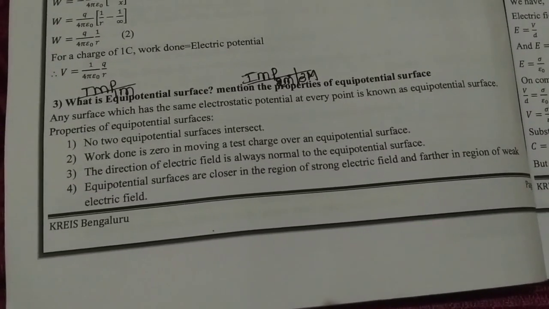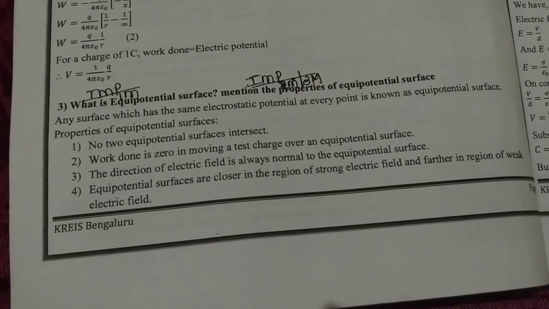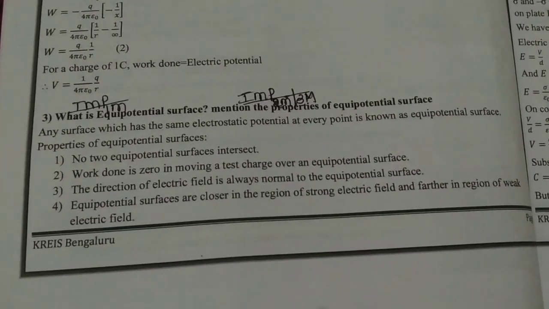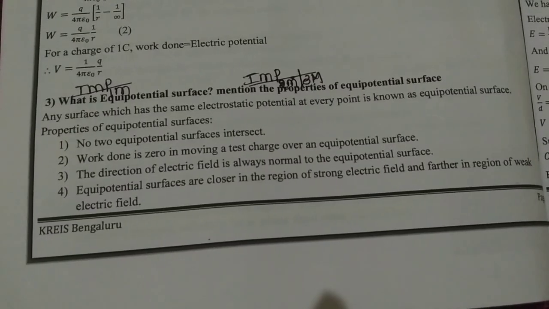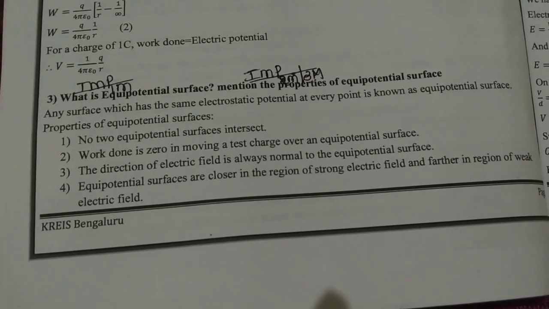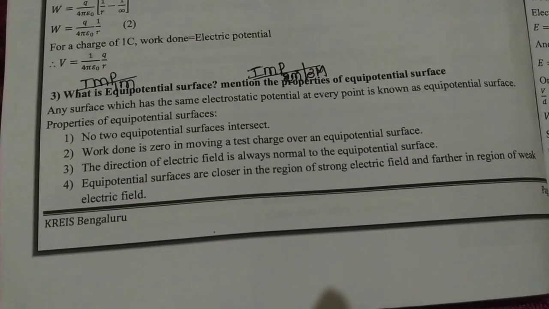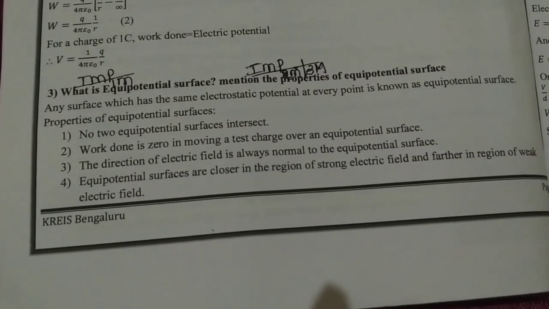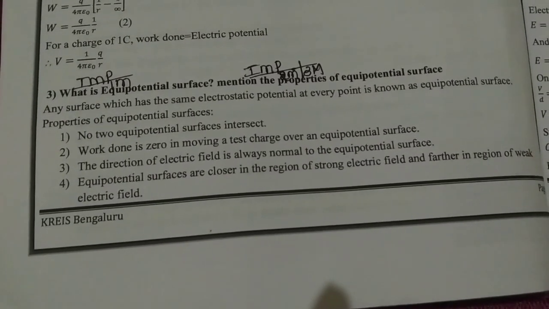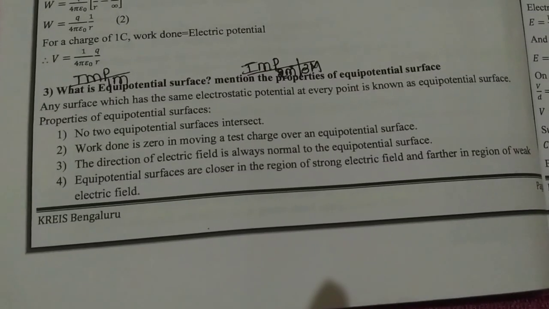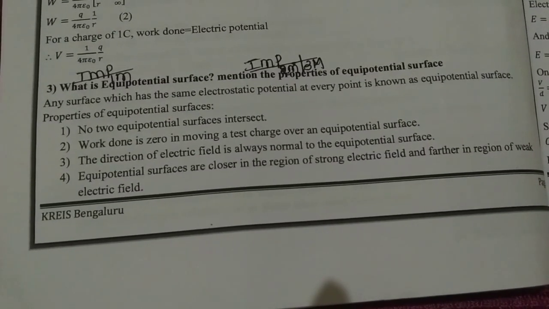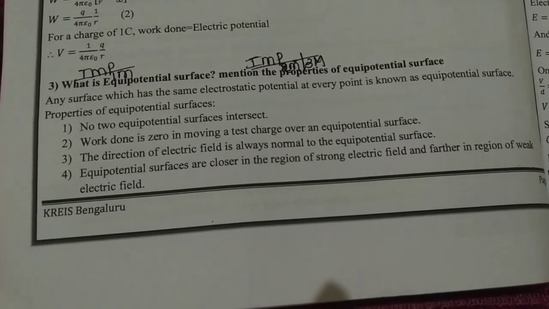Another important question is, mention the properties of equipotential surface. Sometimes they ask 2 marks, sometimes 3 marks. The first property is no two equipotential surfaces intersect. Second one is work done is 0 in moving a test charge over an equipotential surface. Third property is the direction of electric field is always normal to the equipotential surface.